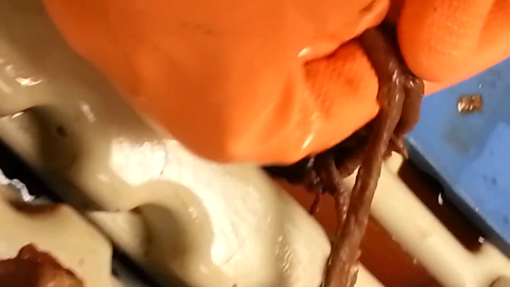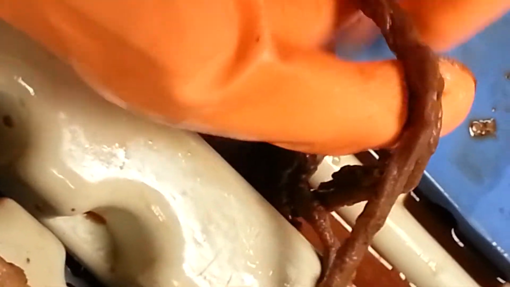I'm looking for a particular branch. Here it is. It's thinned out by handling, but still visible. But if I lay it out on my glove like that, it's quite visible.